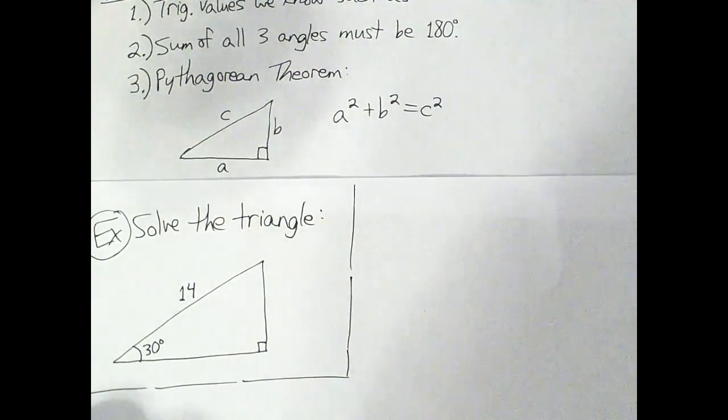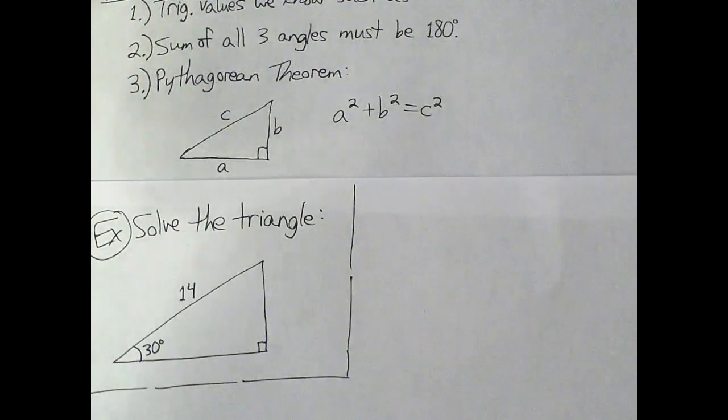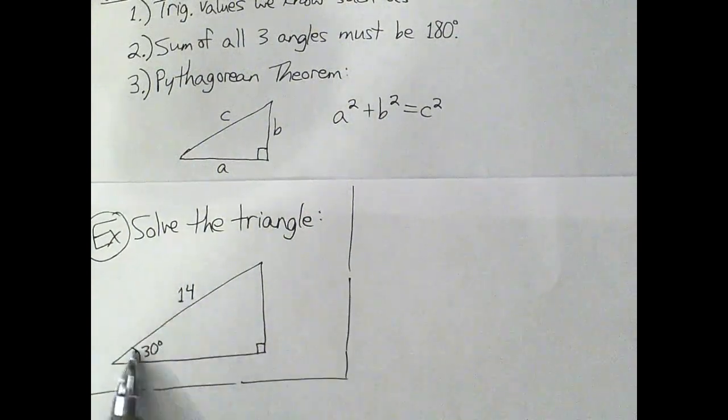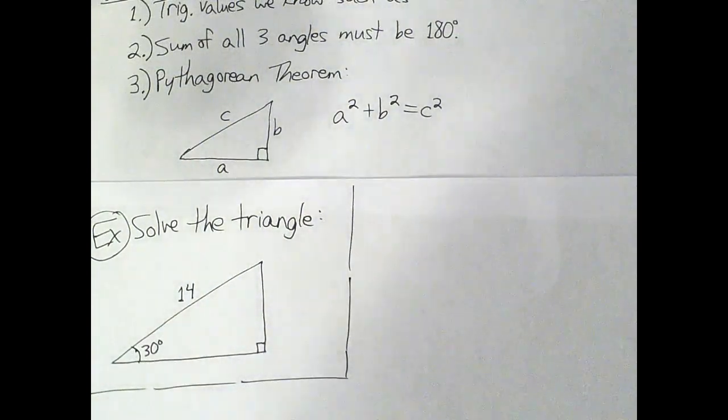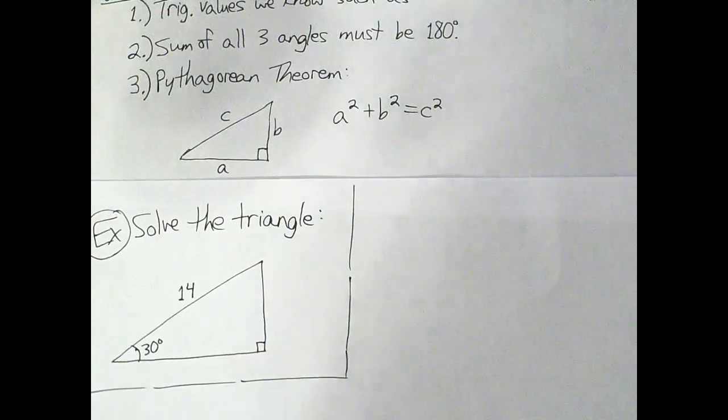So I said that there are 6 pieces of information for a triangle. There's 3 angles and 3 side lengths. How many pieces of information are we given here? Out of those 6, we have 3 of them, right? 30 degrees, 90 degrees, 14. So we have 3 pieces of information. We want to find the other 3 pieces. So we can find the other stuff in whatever order we want, I guess.